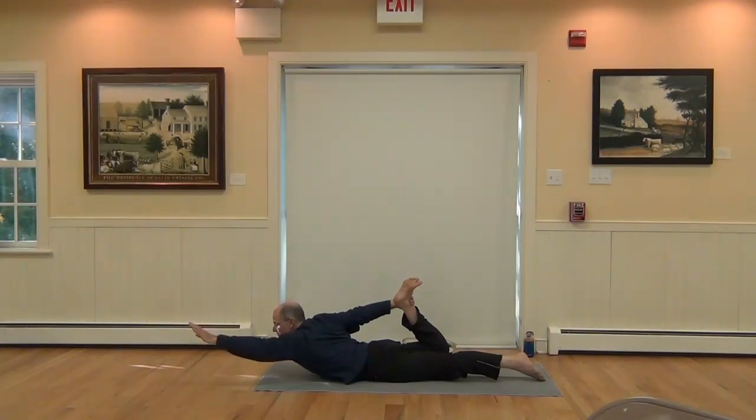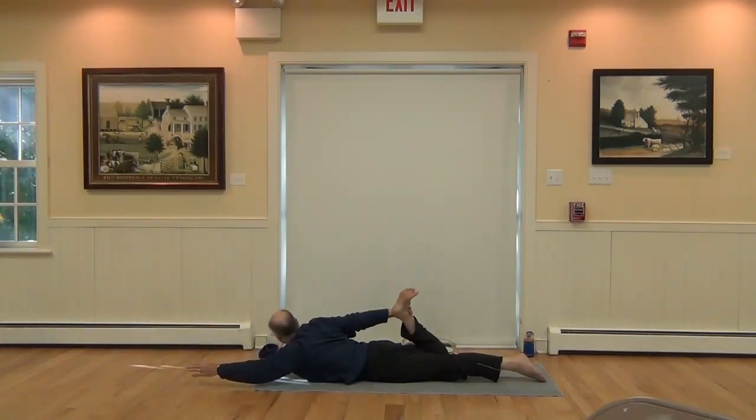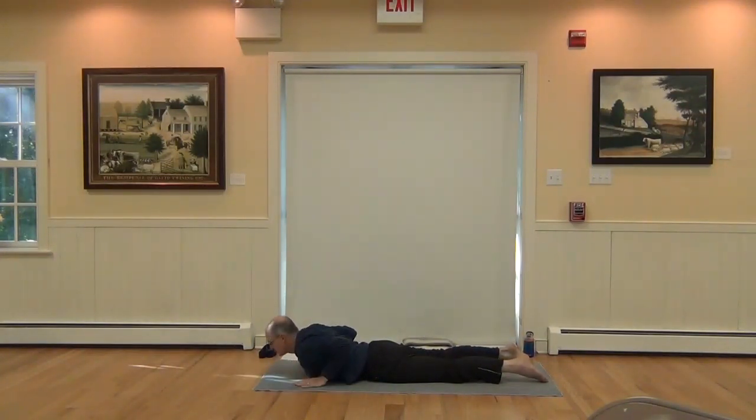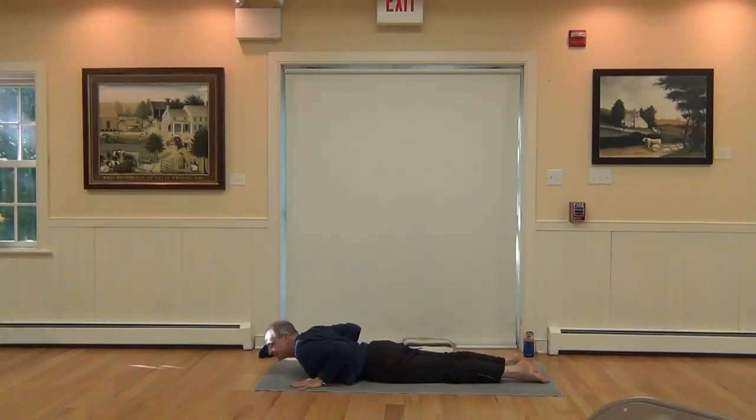Good. Now one more deep breath and release this side, bringing it down. Now cobra pose. Bring the hands under the shoulders, the elbows pointed behind. Hug the elbows into the midline. Press the tops of the toes down.